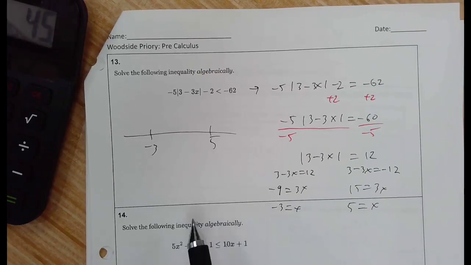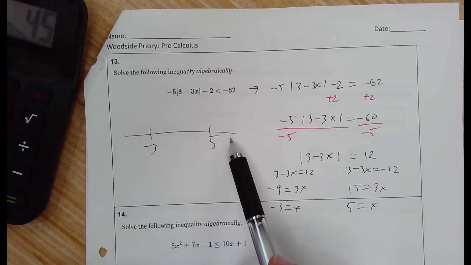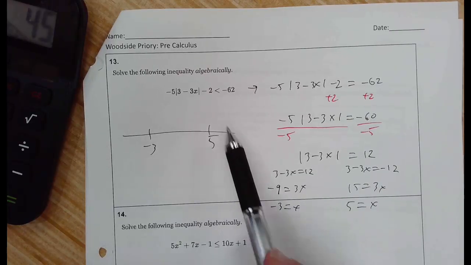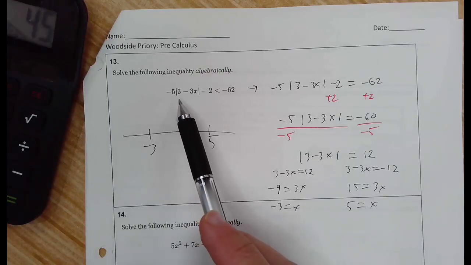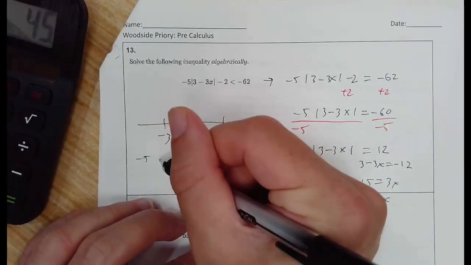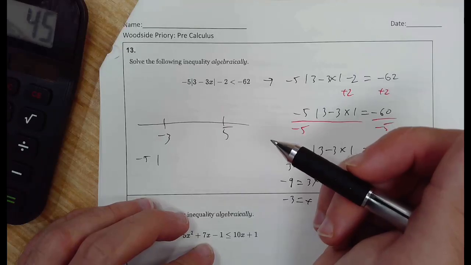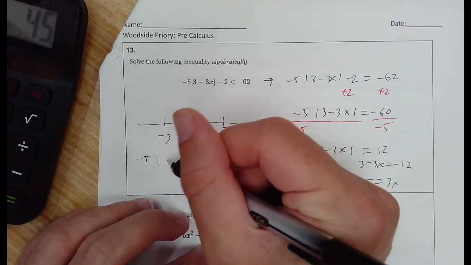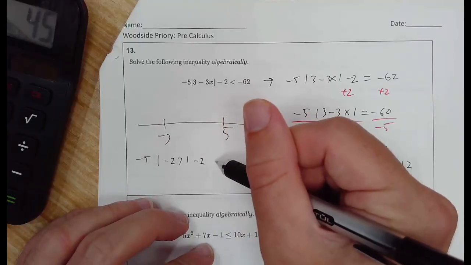So let's take like a 10, right? Let's plug a 10 into this original. So we have negative 5 times the absolute value of 3 minus 30, that'd be negative 27, minus 2.